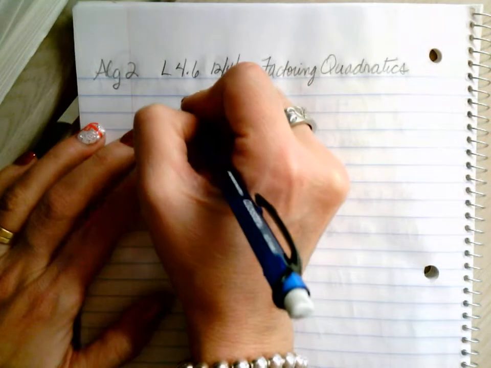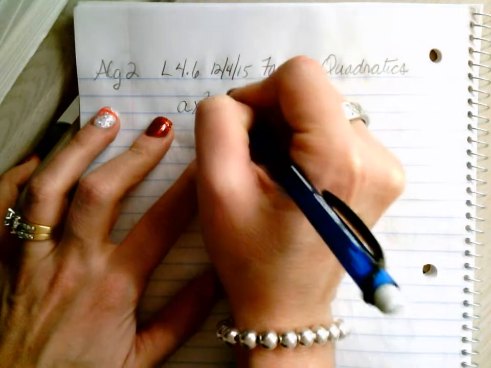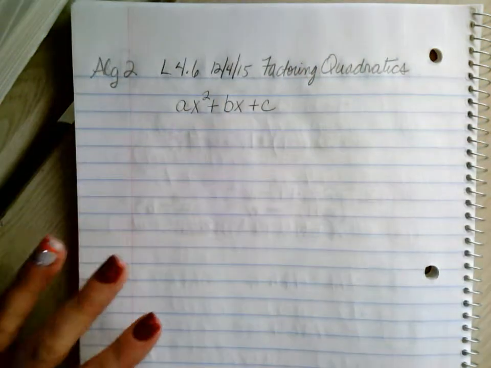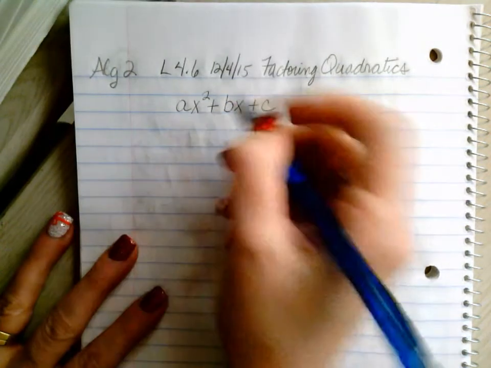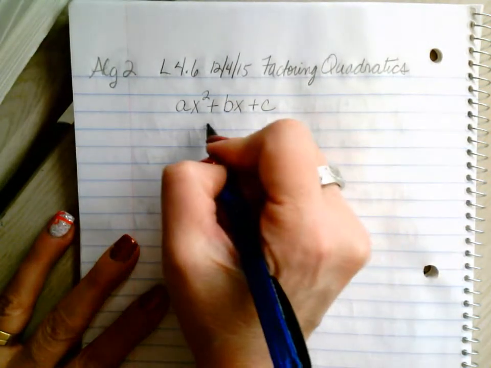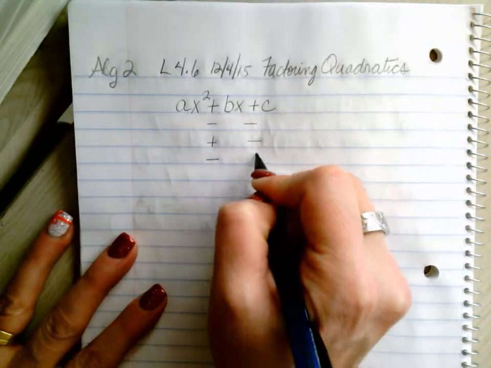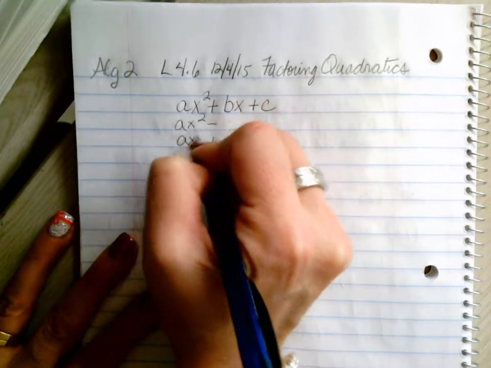So a quadratic polynomial fits a certain pattern. And it looks like this: ax squared plus bx plus c. Okay? Now, it could also be a combination of pluses or minuses. It could be two minuses, it could be a plus and a minus, it could be a minus and a plus. Okay? But the pattern remains the same.